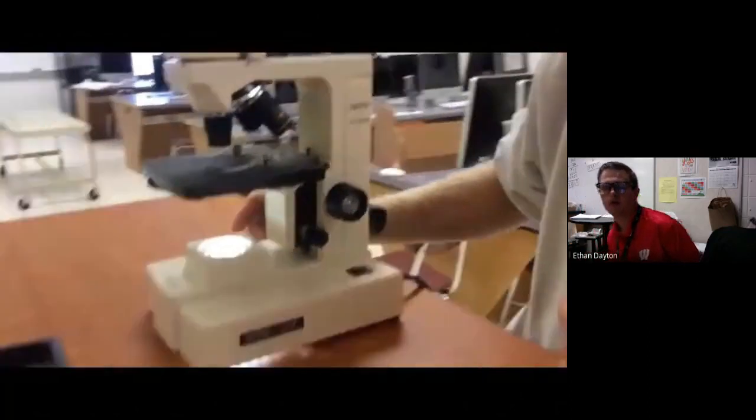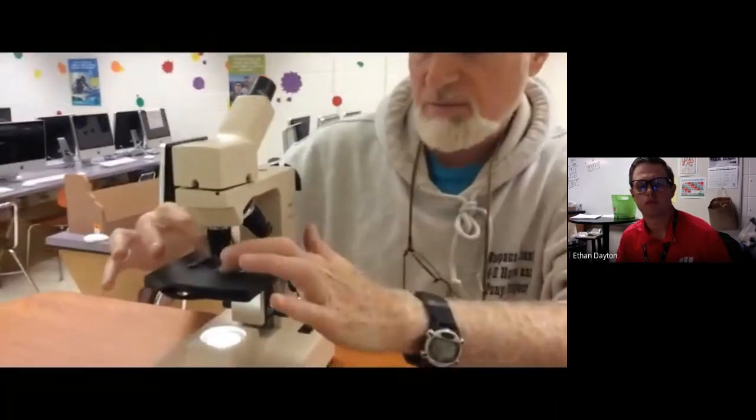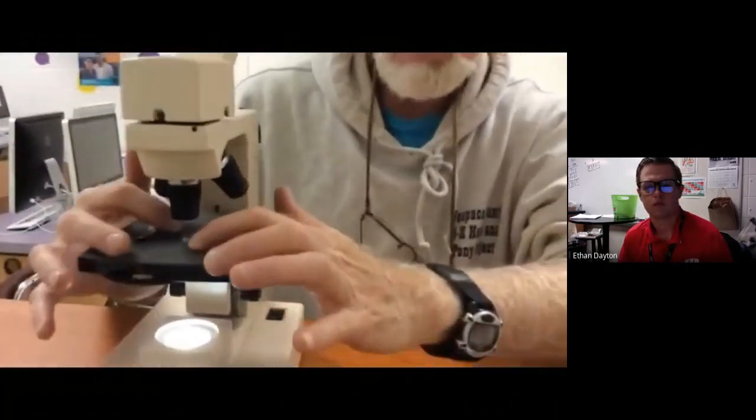We have then time to clean up. If it's time to clean up and I have a slide in place, I always have to bring my objective lenses back into low power first, so there's plenty of space between the slide and the lens. Then I take my coarse adjustment and I move it down, and then I can take my slide off.